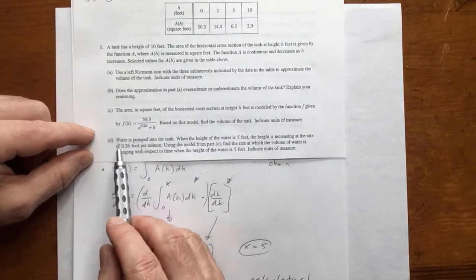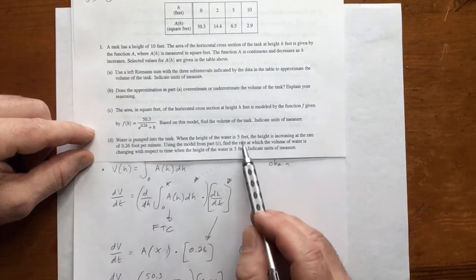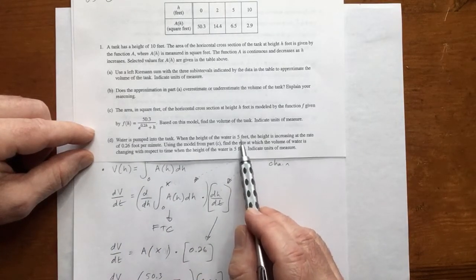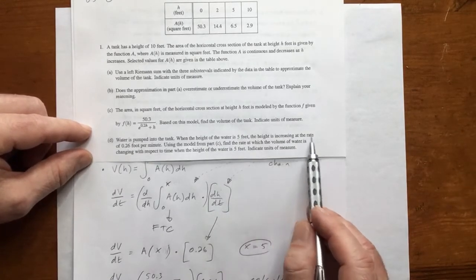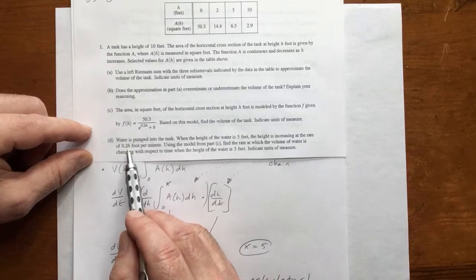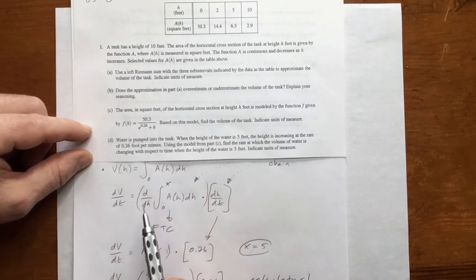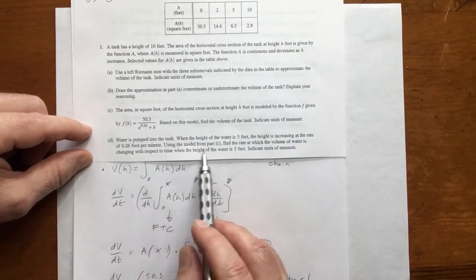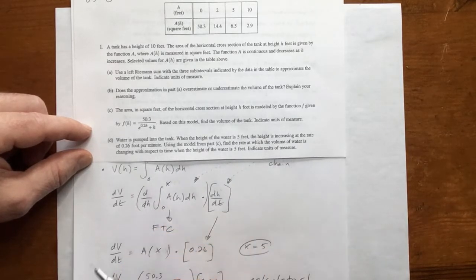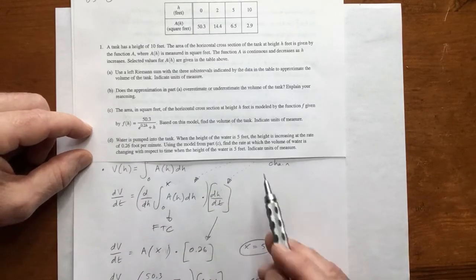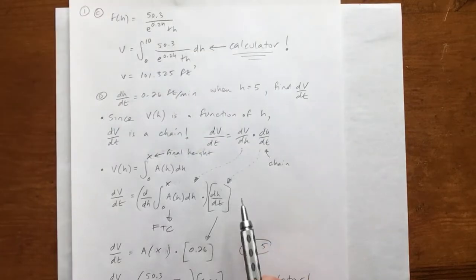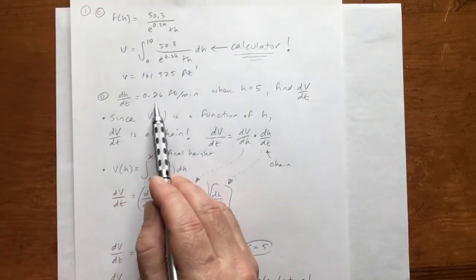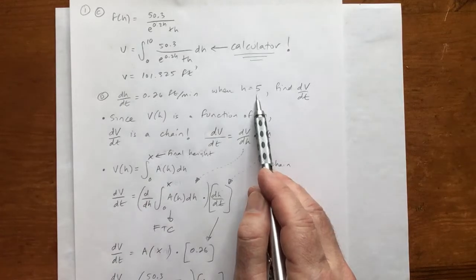Okay, so we're pumping water into the tank. When the height, realize this is a height, not a time, when the height is 5 feet, the height is increasing, so this is a dh/dt of 0.26 feet per minute. And what they're asking us to find is the rate at which the volume is changing. So that's a dV/dt when the height, not the time again, is 5. So here I have it. dh/dt is given to us when h is 5.